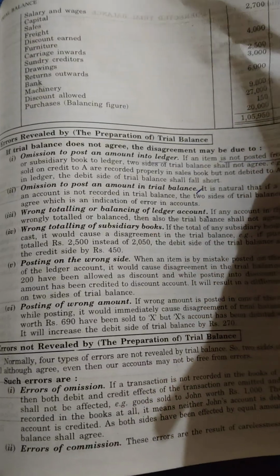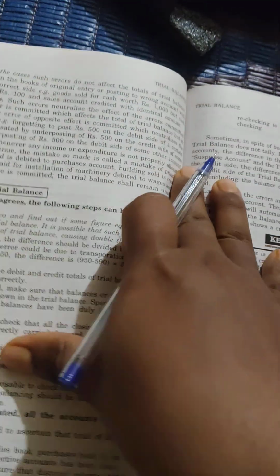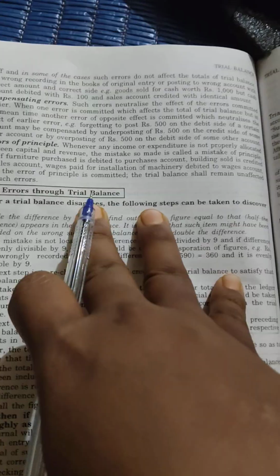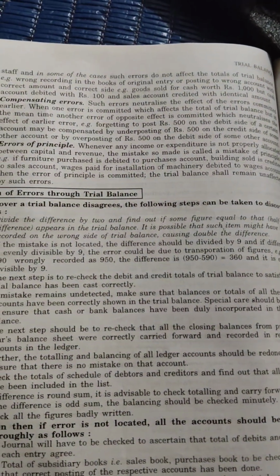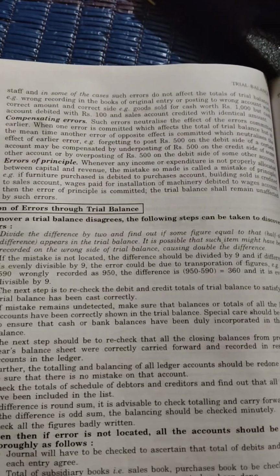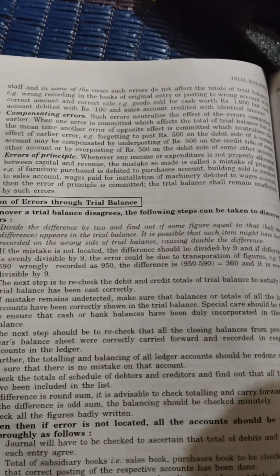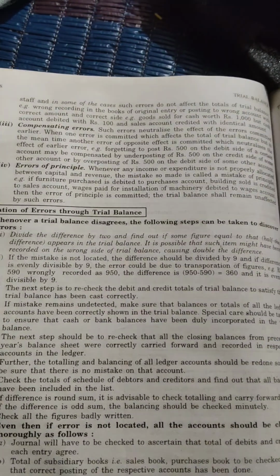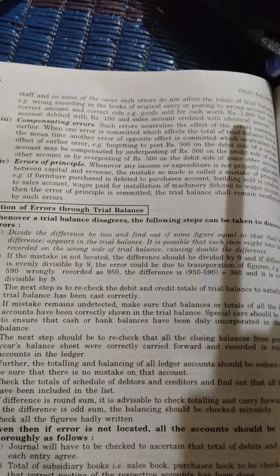Error of commission. This is an error due to carelessness of the accounting staff. In some cases errors do not affect the trial balance totals, that is, wrong recording in the books of original entry, or posting to the wrong account with the correct amount on the correct side. For example, goods sold for cash worth 1000, but cash is debited with 100 only, not 1000, and sales is credited with 1000, then the trial balance will not identify it.